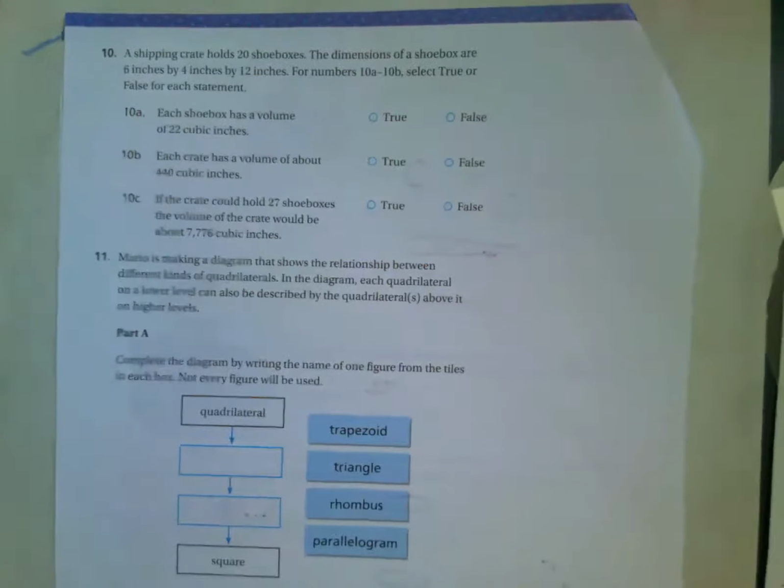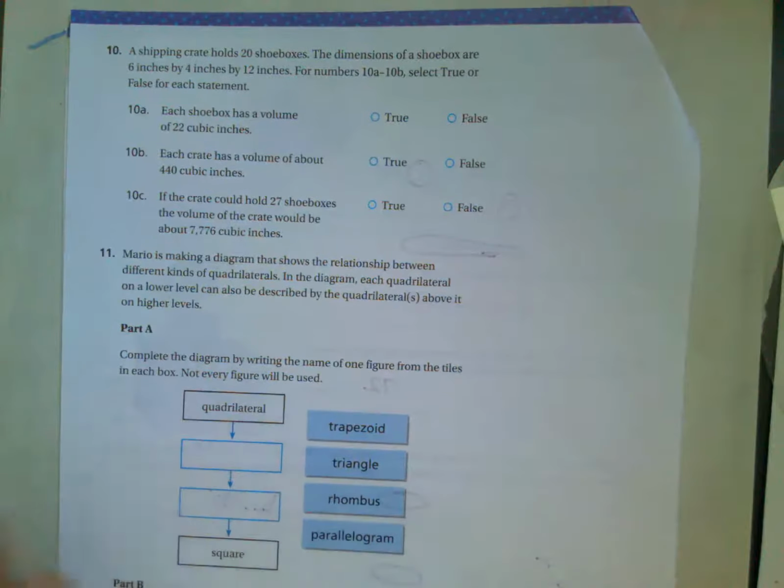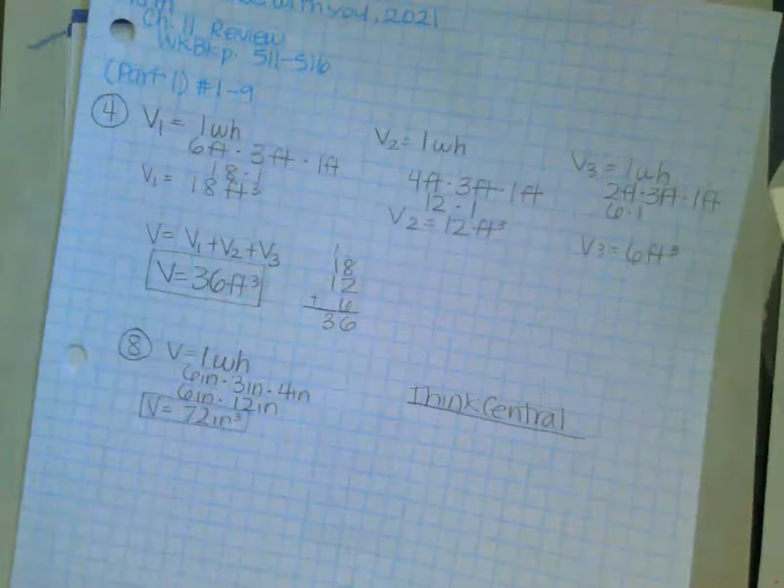All right, fifth grade. Today's lesson, we're going to finish the chapter review for math. So make sure you have your packet out. We're going to do 10 through 18, and make sure you have your graph paper from last lesson because we're going to need it for some of these problems.